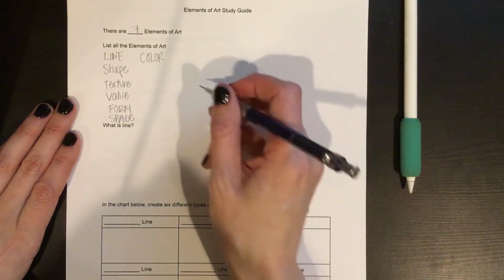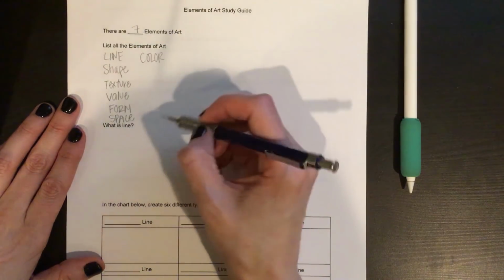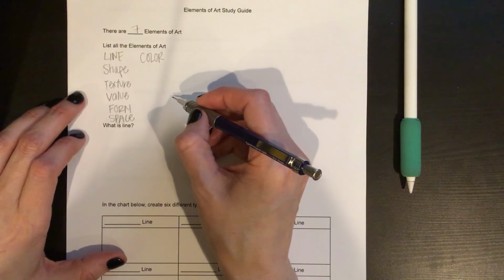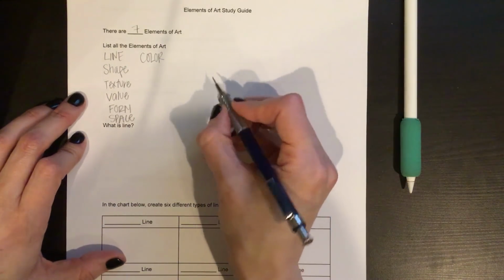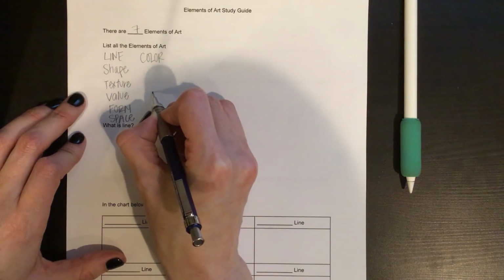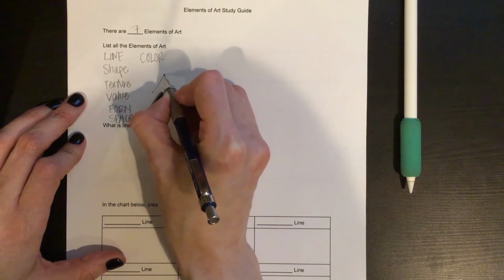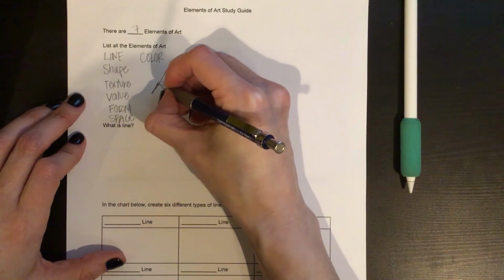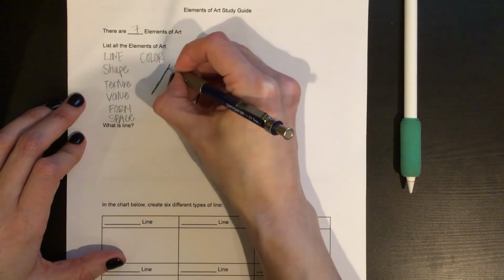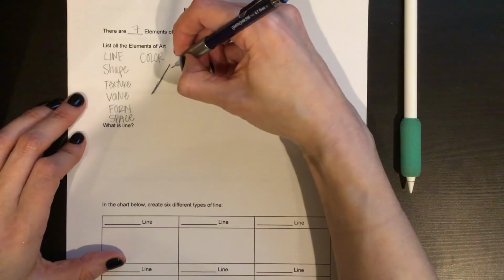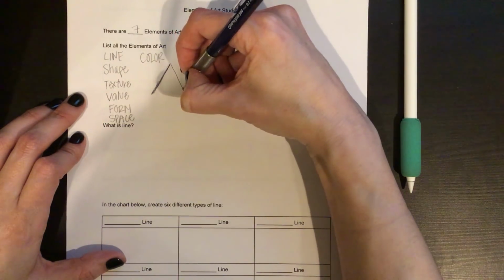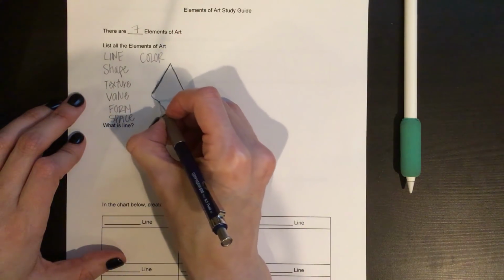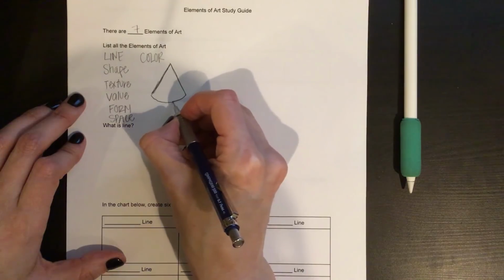So here's a little helpful hint. Instead of just listing them, I always find that finding a way to remember the steps helps you when you get to the test. So if I have a line, I'm going to start by drawing a diagonal line. And I'm going to make another diagonal line. Then I'm going to use a curved line to create a shape.